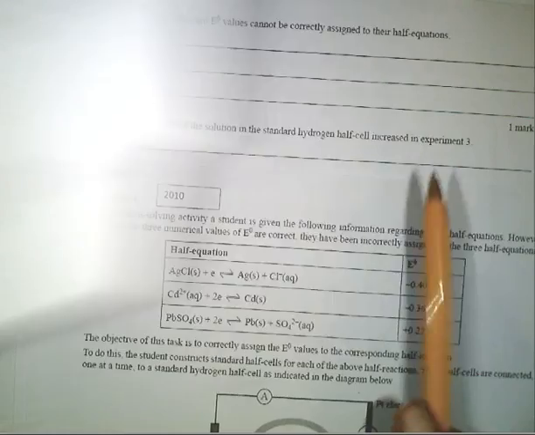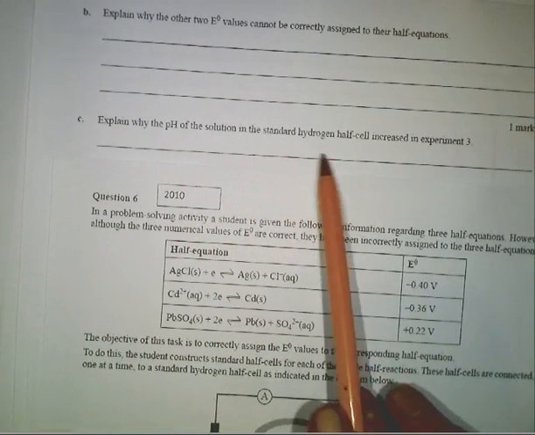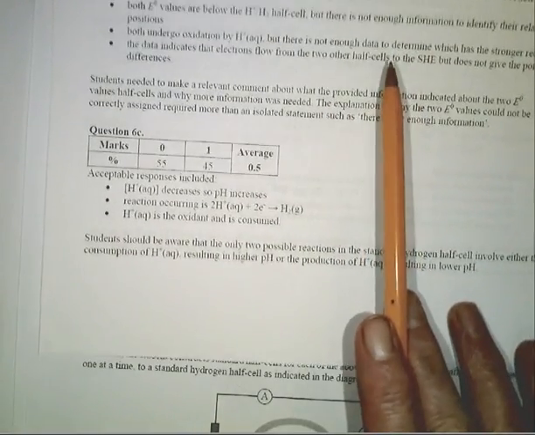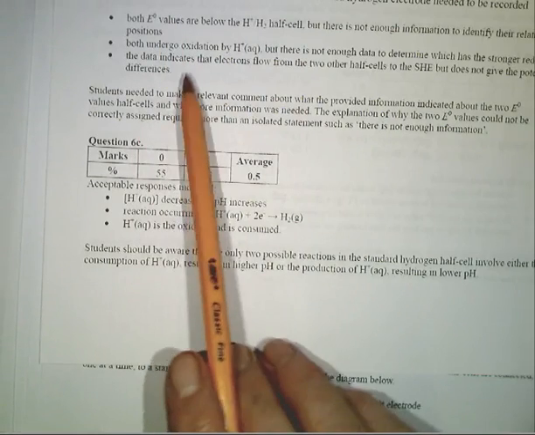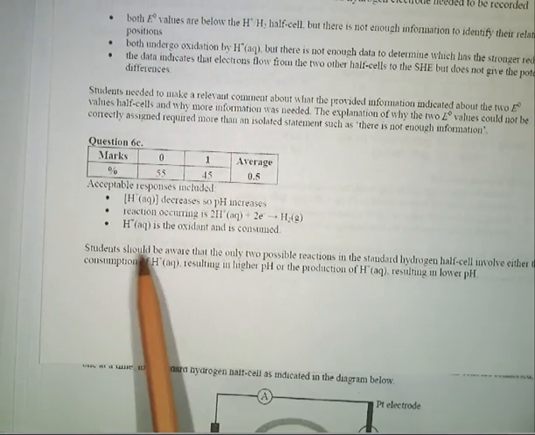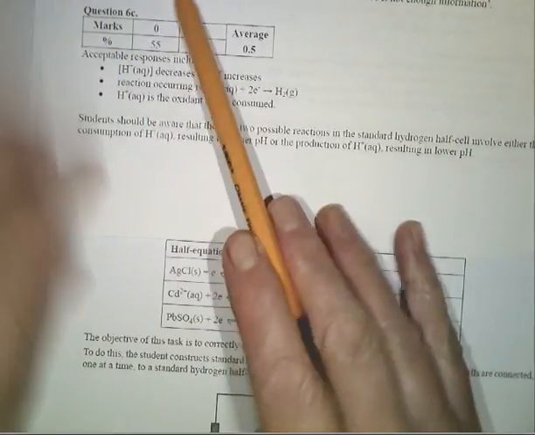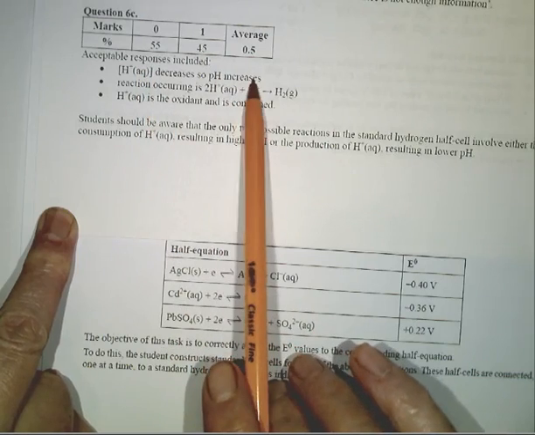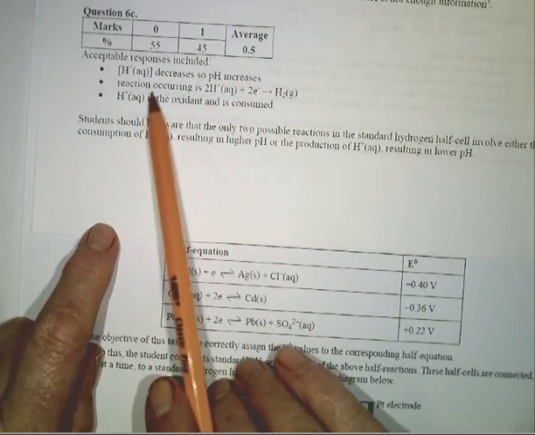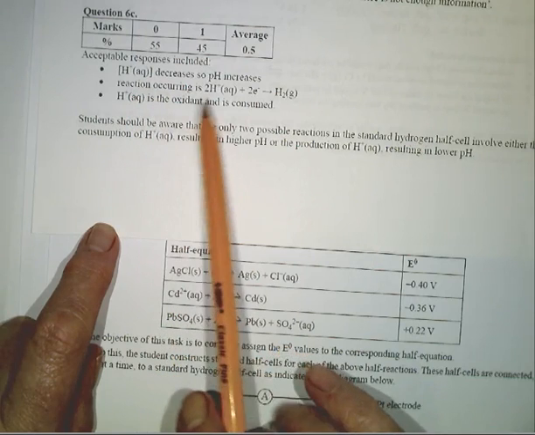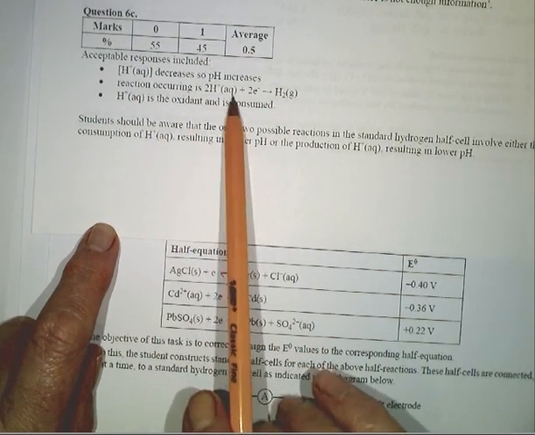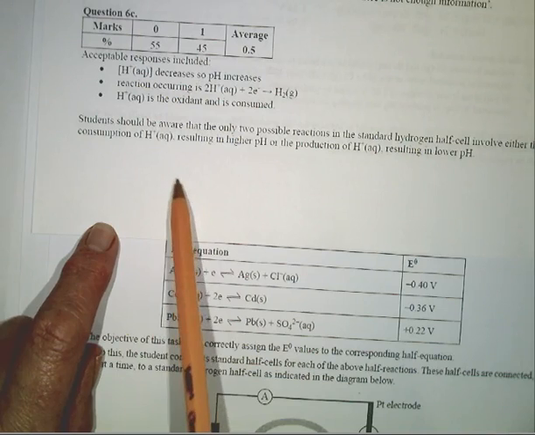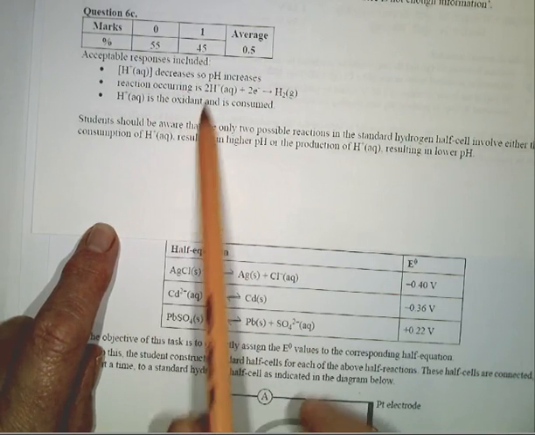Okay, the next question was, explain why the pH of the solution has increased. So I've said that already. The hydrogen ions, because you're forming hydrogen molecules instead, that goes down, so the pH goes up. That's a reaction that's occurring. So it's about 50-50 for this. So these questions aren't that difficult, but you just need to be able to use the language.